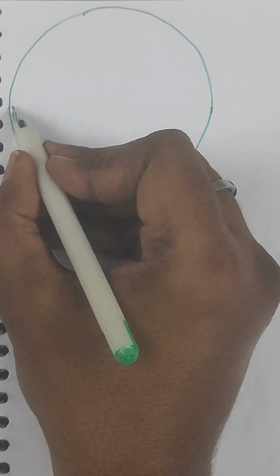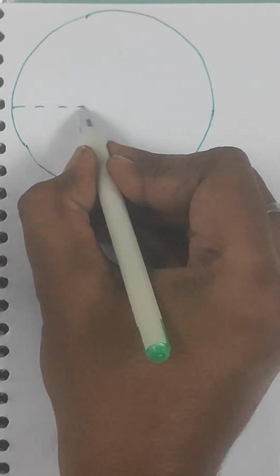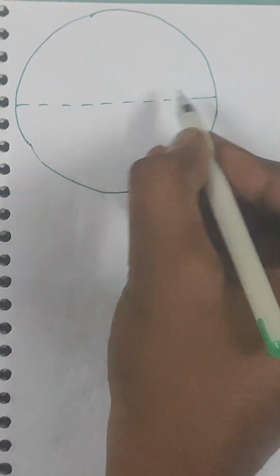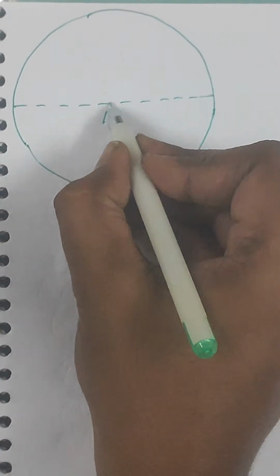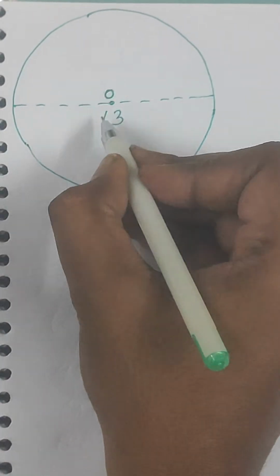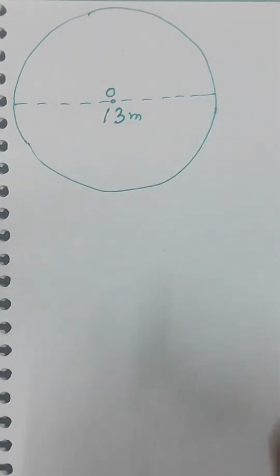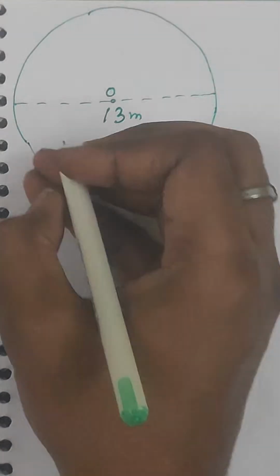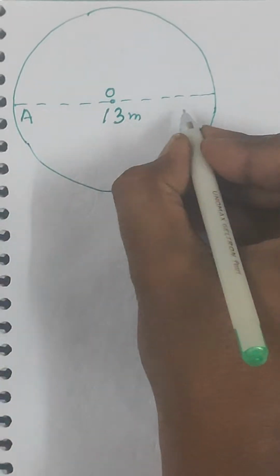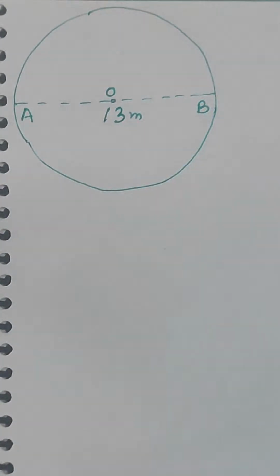of diameter 13 meter, and it's also given that the diameter of this circular park is nothing but 13 meter. Let us say O is the center of this circular park and the diameter of this circle is 13 meter. Let us say this diameter is AB.